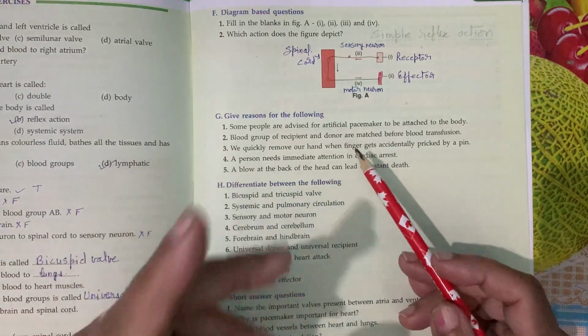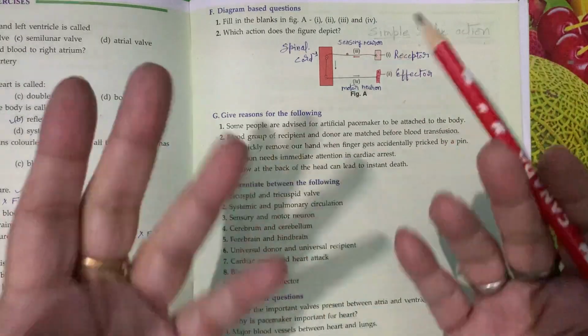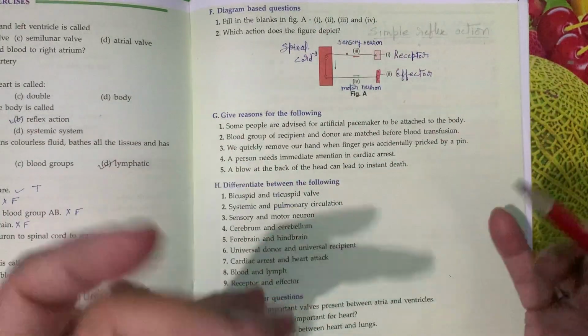If the blood groups of recipient and donor are not matched, the blood corpuscles will collapse, blood flow will not occur, and the person will not be able to survive.